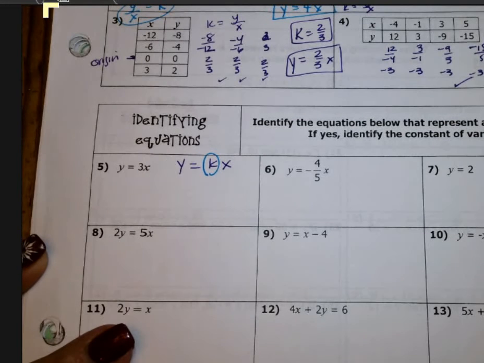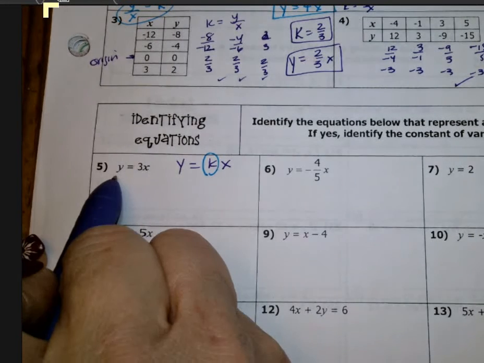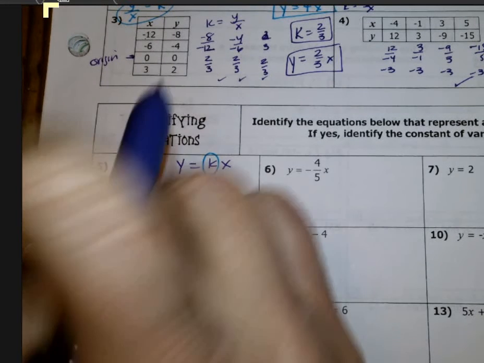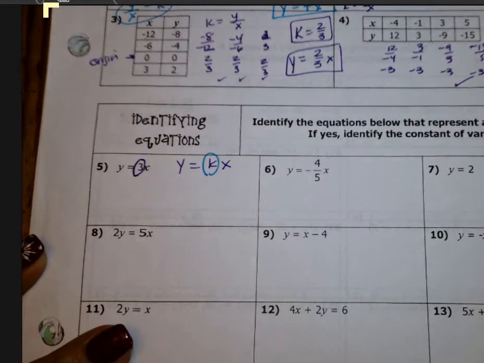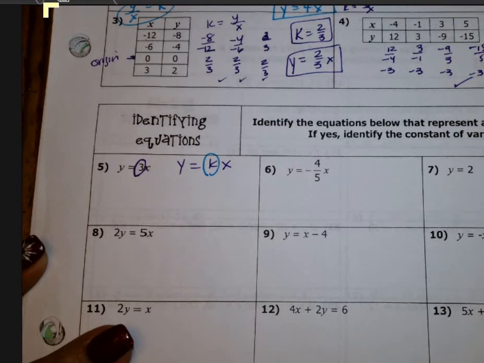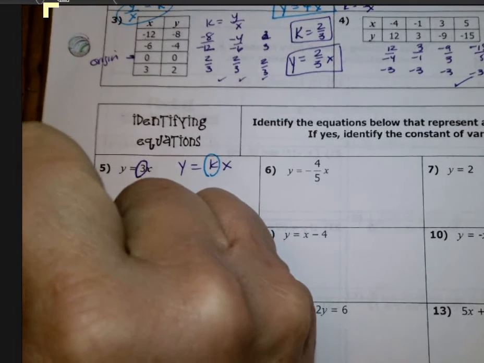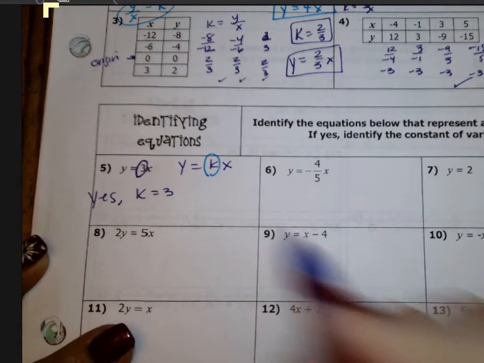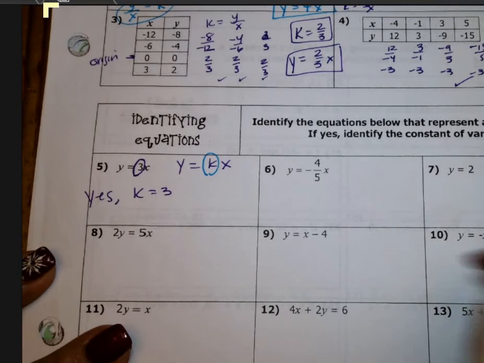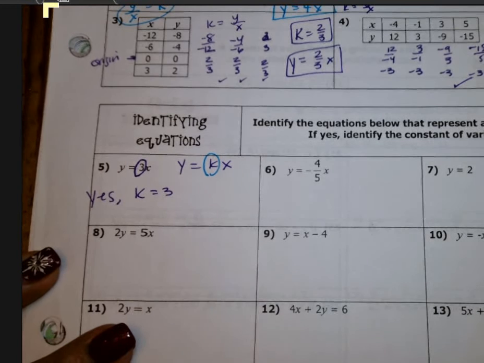So looking here at number 5, it's already in the form y equals kx. This is the number in front of the x. Remember, constant of variation is the same thing as my slope, same position. But remember, it has to be in that slope-intercept form. The same idea has to be in the direct variation form. Okay? So my constant equals 3. So yes, it is, and my k equals 3. All right, on number 6, you write that one out.